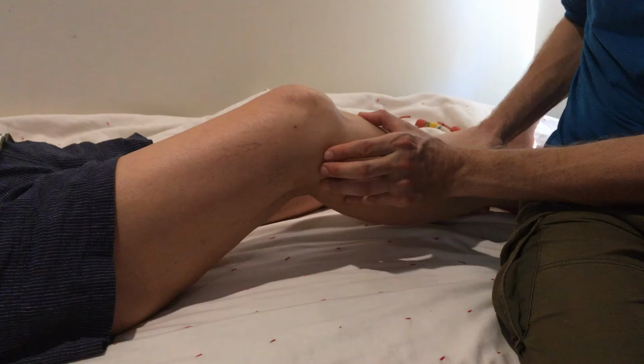Just as a tip, you can actually feel these collateral ligaments, and the tip for the lateral collateral ligament is you can angle your leg in such a way that it brings out that ligament. And in fact, on my leg, I can actually see it and feel it.